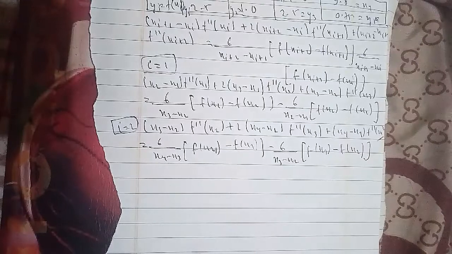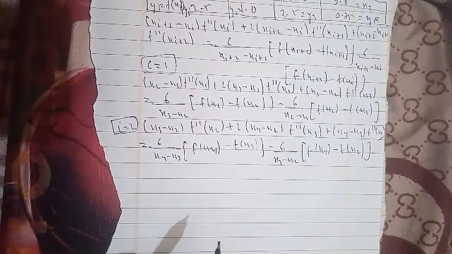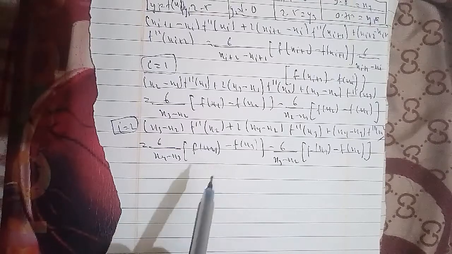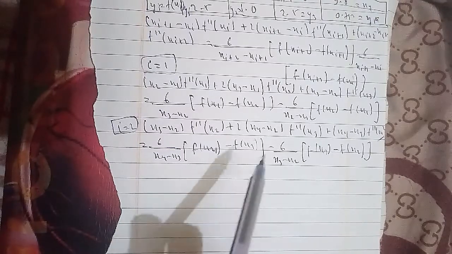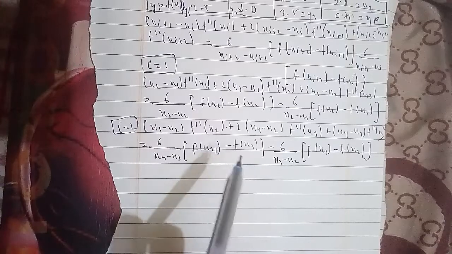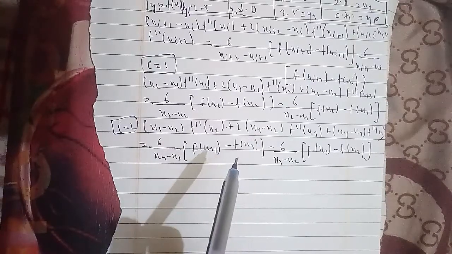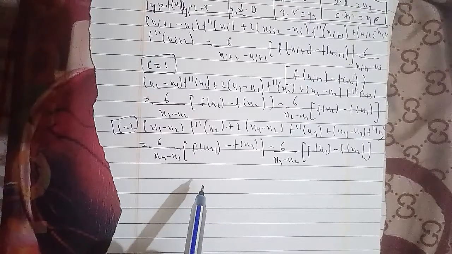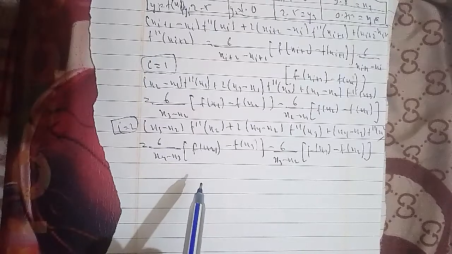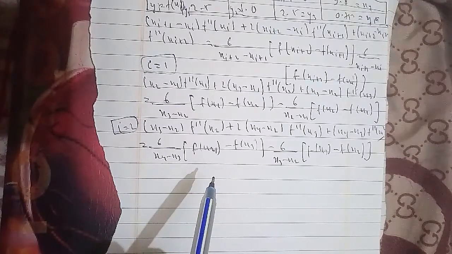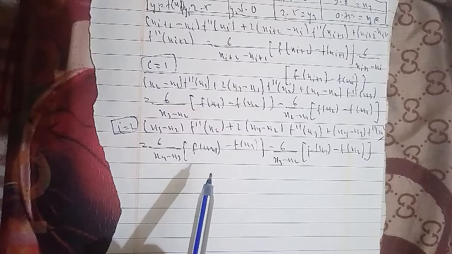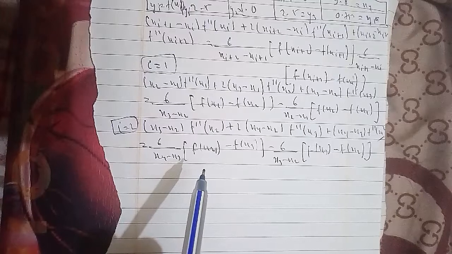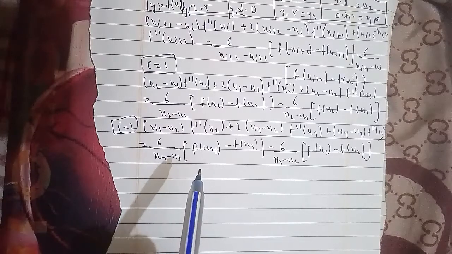So in the above two equations we have y1 equals f(x1), which equals 2.5, y2 equals f(x2), which equals 1, y3 equals f(x3), which equals 2.5, and y4 equals f(x4), 0.75. We put in the values for x and y, and we get the following equations after simplification.